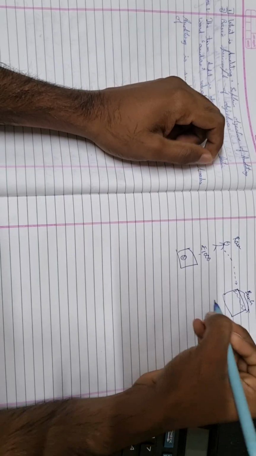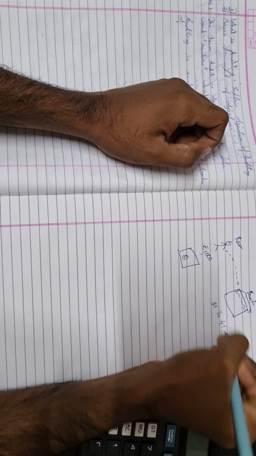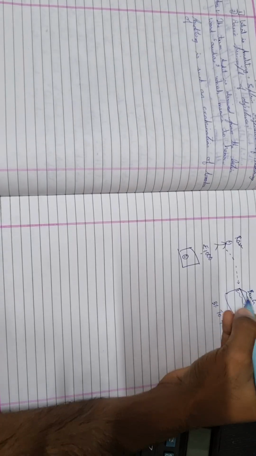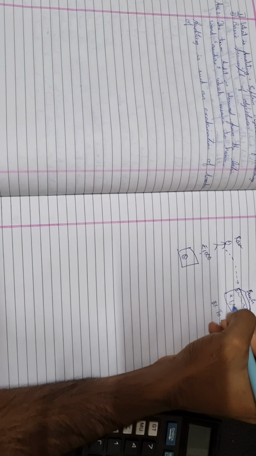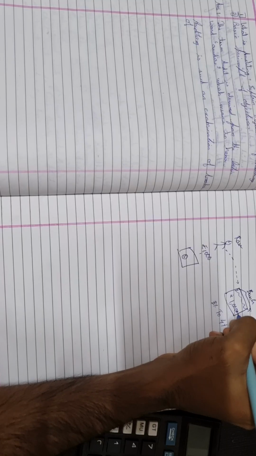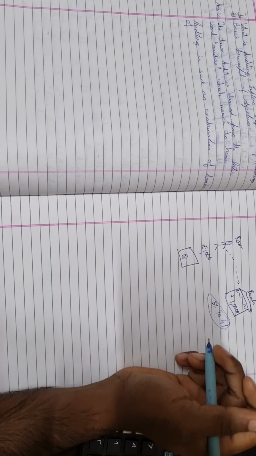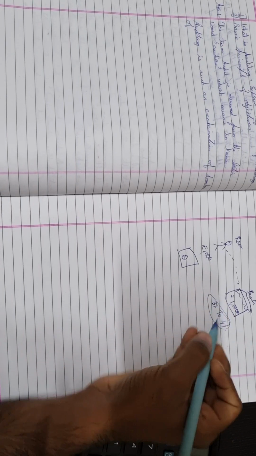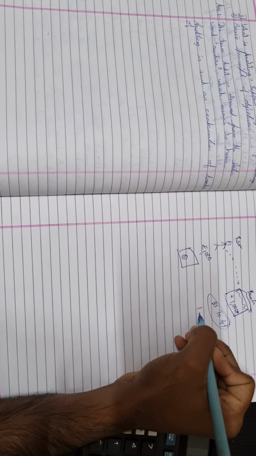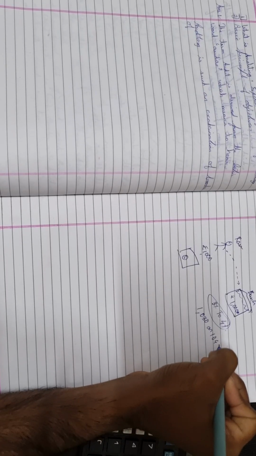He will get some interest, let's say 3% to 4%. This 3% to 4% is known as interest. This 1000 will become 1030 or 1040.